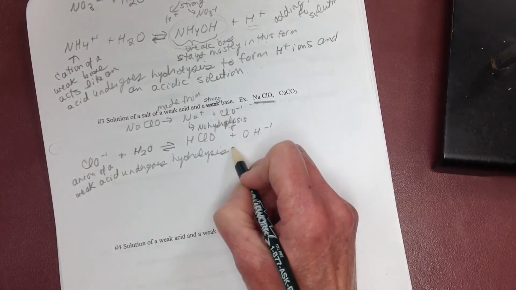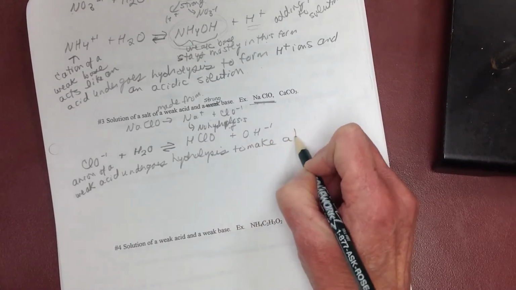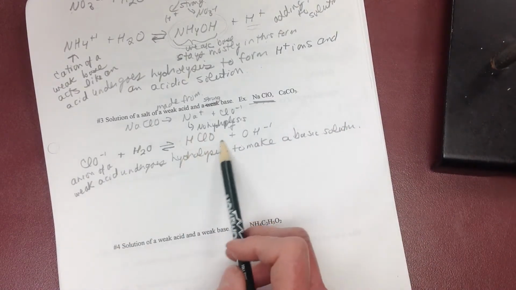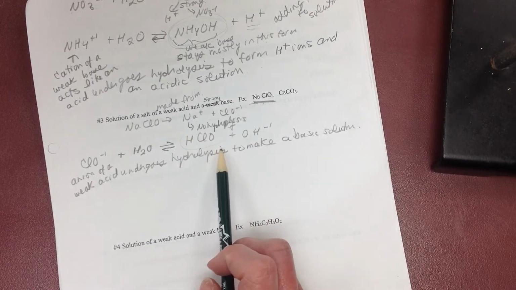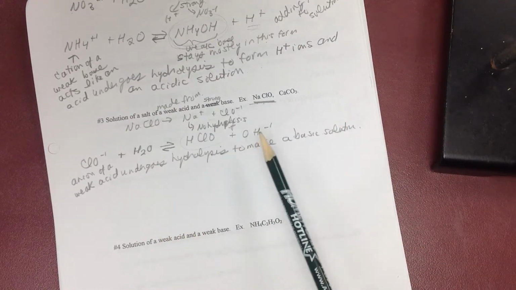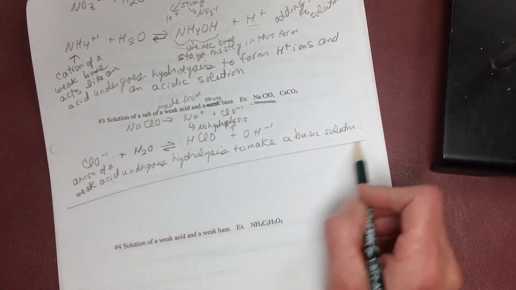And makes a basic solution. Okay, so the reason this works is when it makes this HClO stuff here, this is a weak acid, so it's going to stay as molecules almost entirely. So it's like removing hydrogen ions from the water solution and just leaving hydroxide. You guys getting the idea? Okay. All right. So that's why that one would happen.